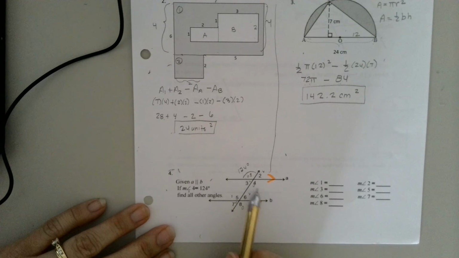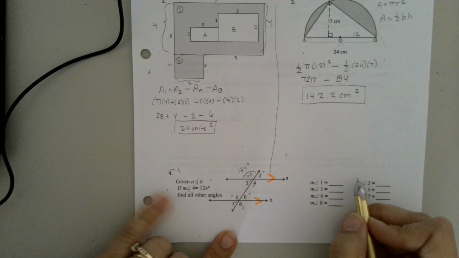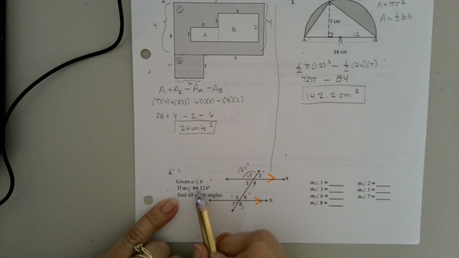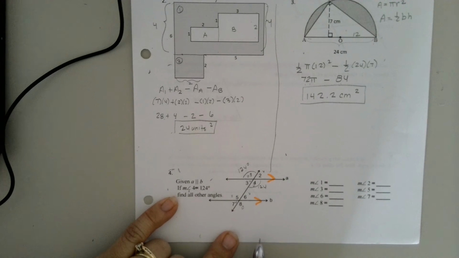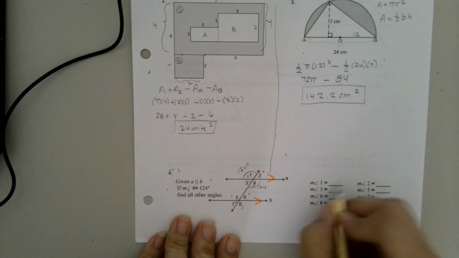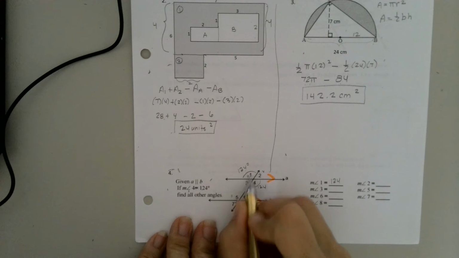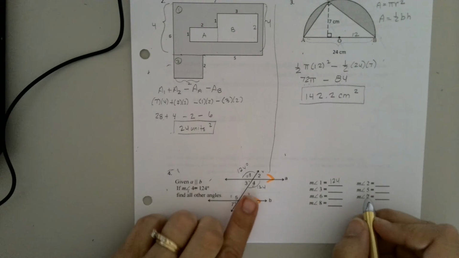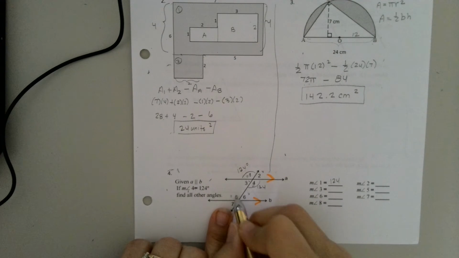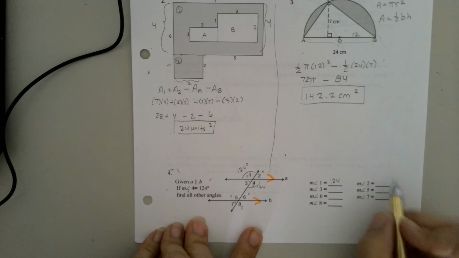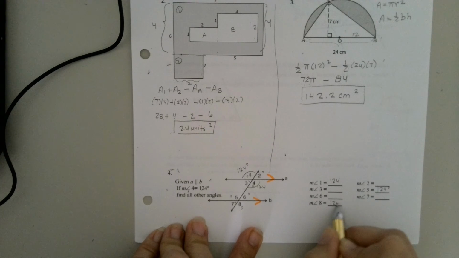So 1 is 124 degrees. No, it says measure of angle 4 is 124. I'm glad I caught that. It also works out that 1 is 124. So 1 is 124 because those are vertical angles and they're on the same team. 4 is 124. The other team members are 5 and 8. So 5 is 124 and 8 is 124.